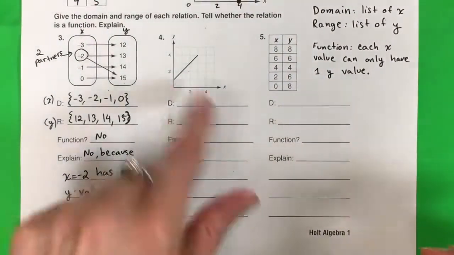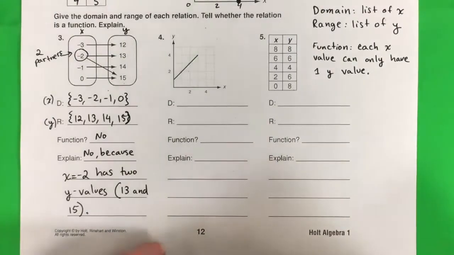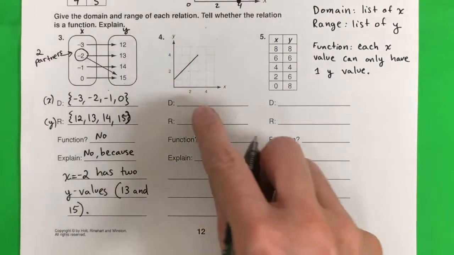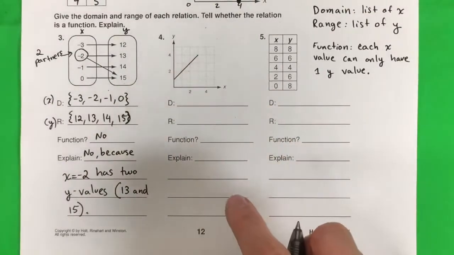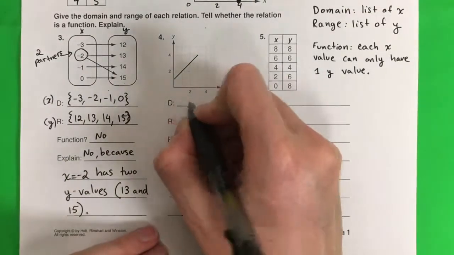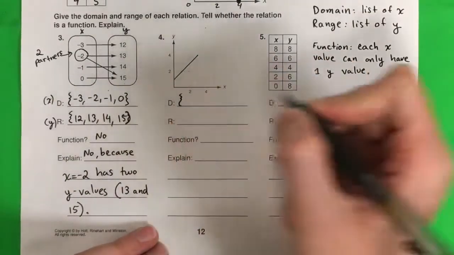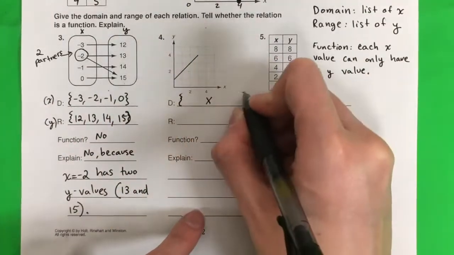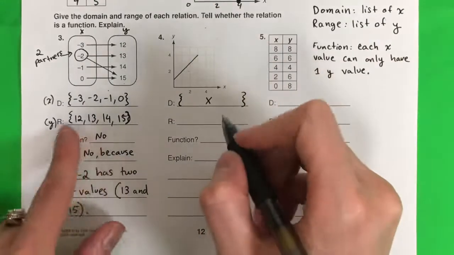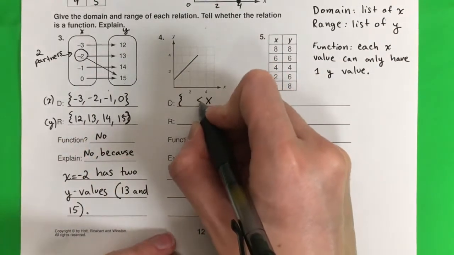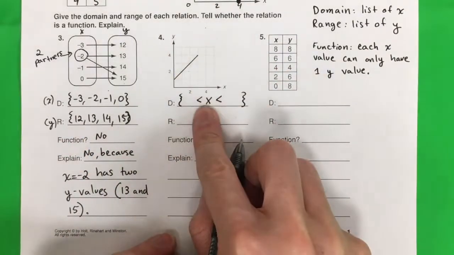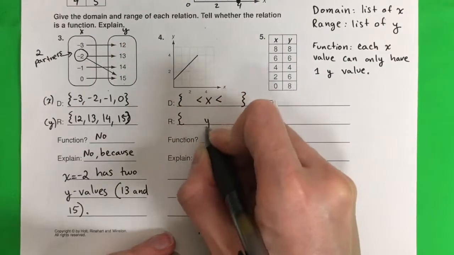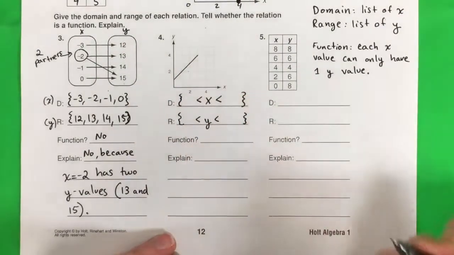Okay, number 4, let's do our domain and range. Now this domain is a little different. When you have a graph, what you're going to do is you're going to do the braces. Domain is x, so I'm going to put x in the middle. And you have to put less than and less than like this. Same for the range. Range is y, so you're going to put y less than, less than.